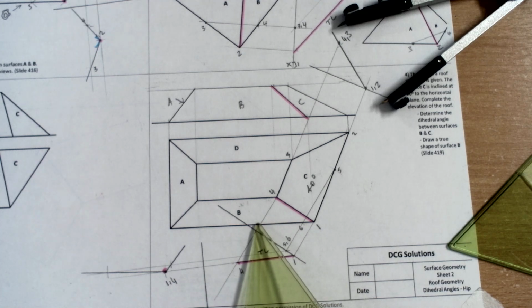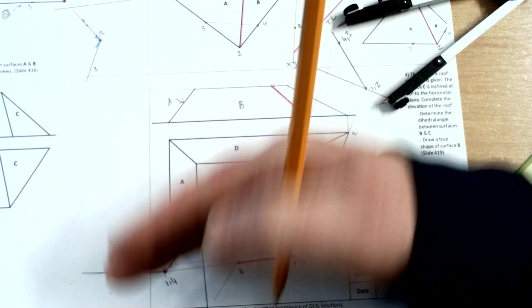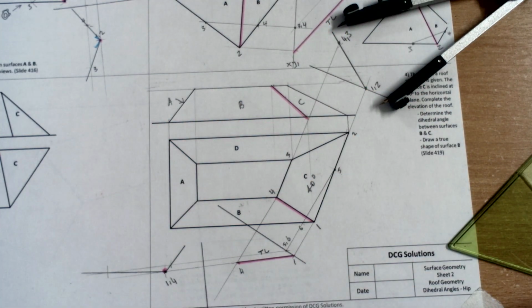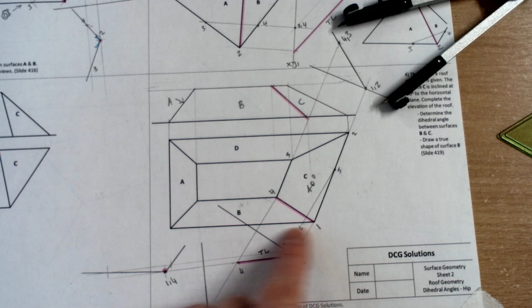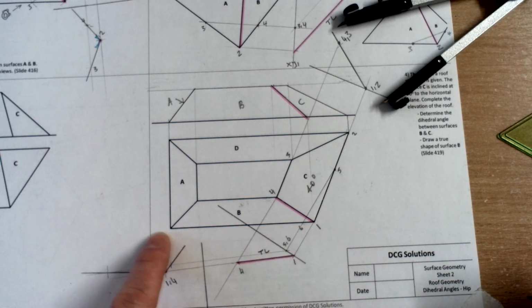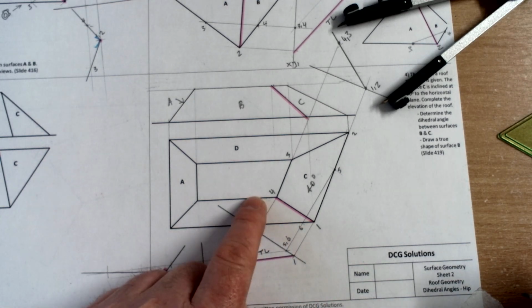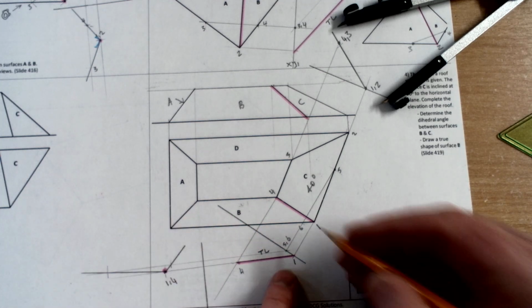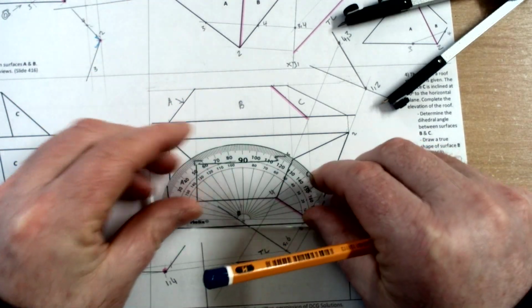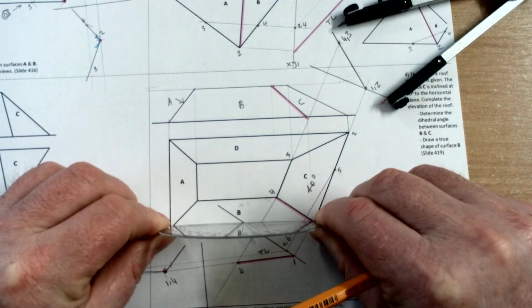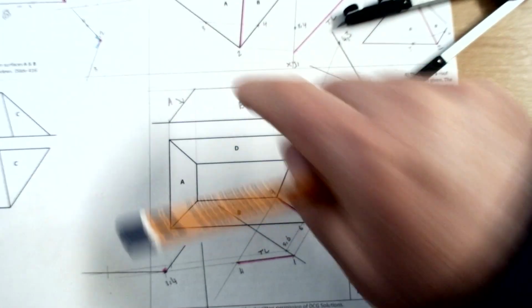Now, there's different ways one could draw that, but one way you could do it is you could just stand it up. Because we already have the bottom line here as the true length, and if I was to stand that up, I have the true length of 1/4. So I would just use the protractor here. That's a sloping surface, but if we stood it up straight in plan, we'd see a front view of it in the elevation.